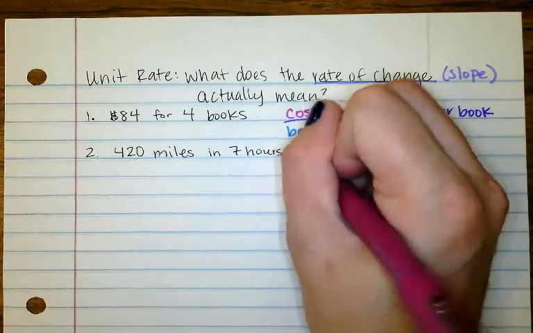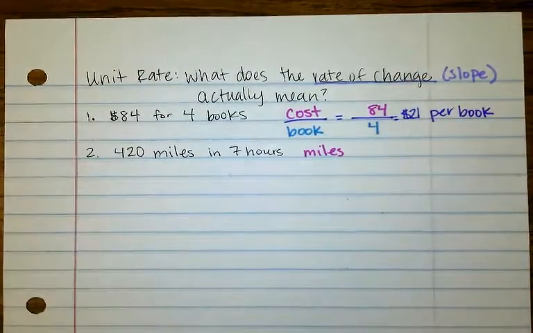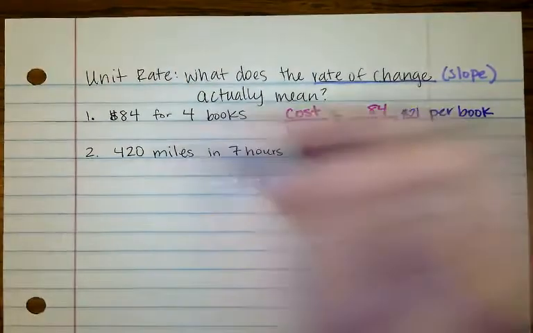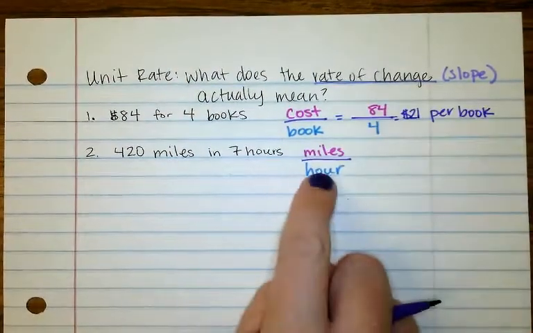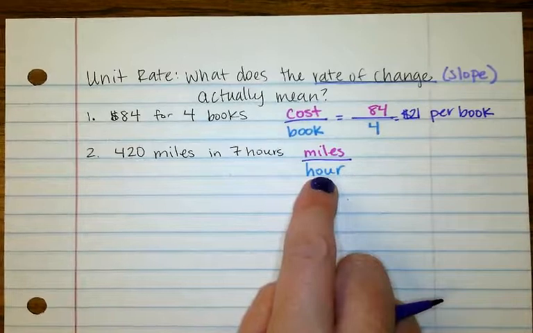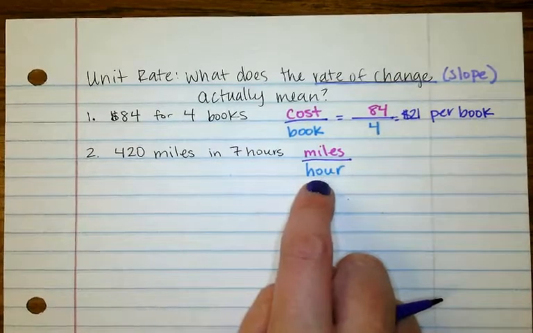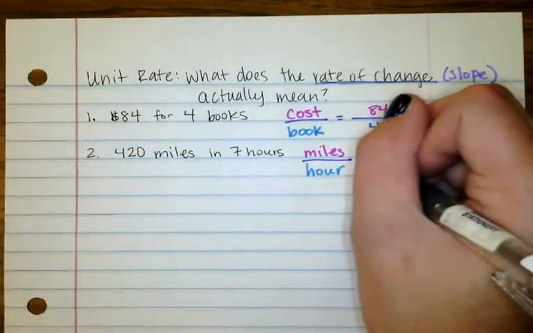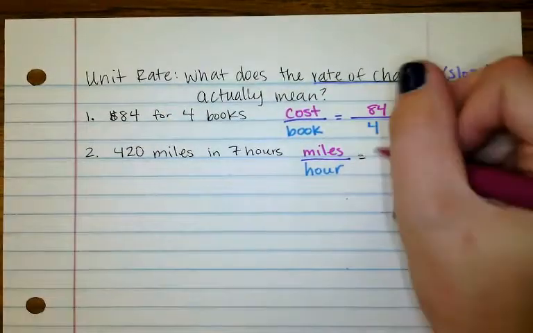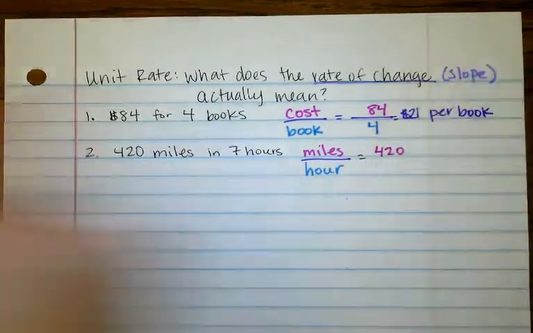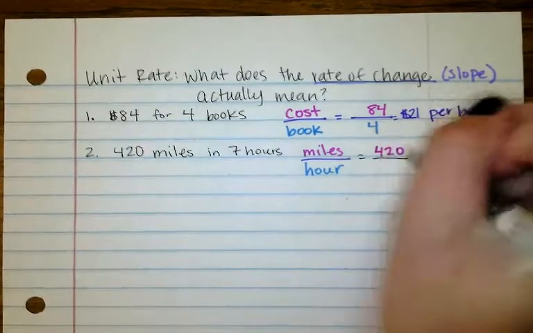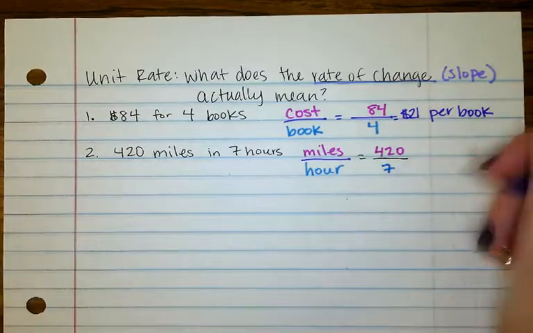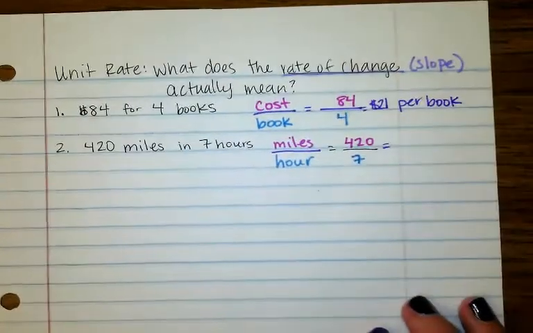Time is always x. So if you have a time, it's probably always going to be the x. So how many miles per hour were we driving? 420 divided by 7. That would be 60 miles per hour. Do you guys feel good about that?